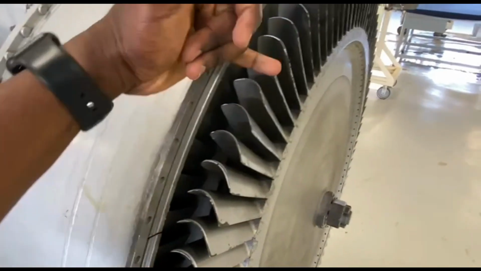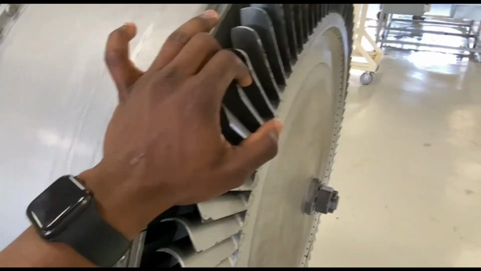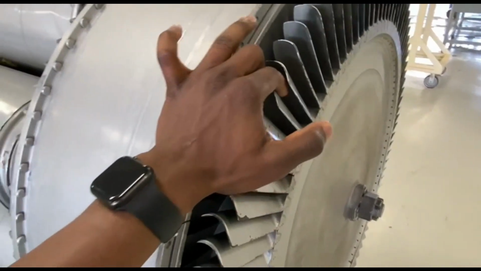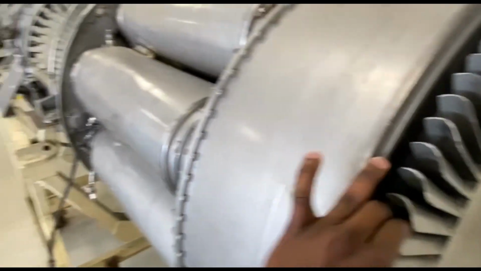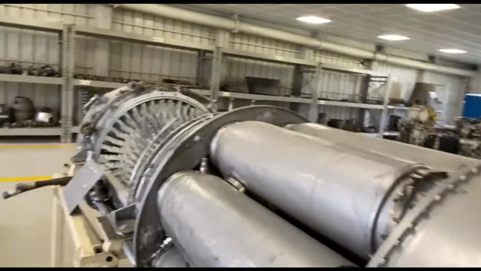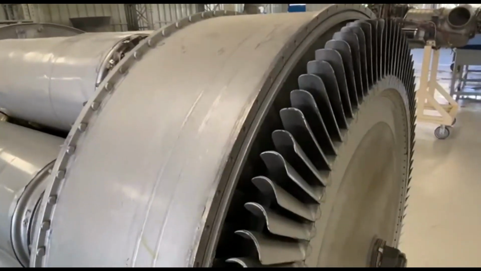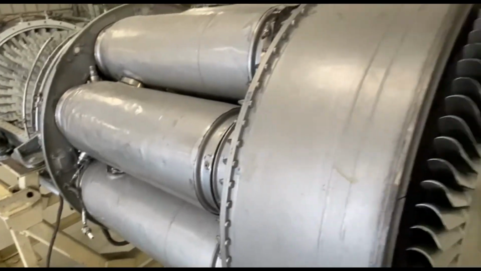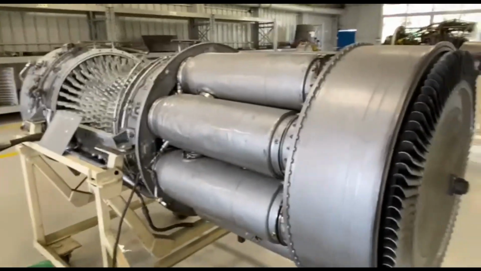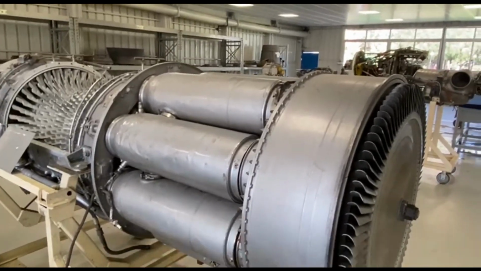When the hot air hits the blades of the turbine, the rotating part, it starts rotating the engine, and the same rotation will drive more compression in the front, and the process will continue. That's why we say that the jet engine or the gas turbine engine is a continuous process.